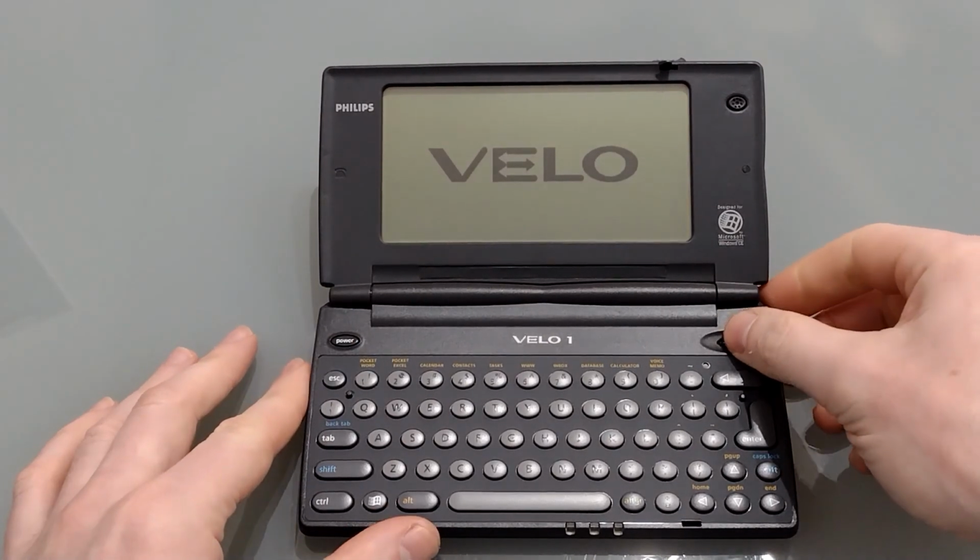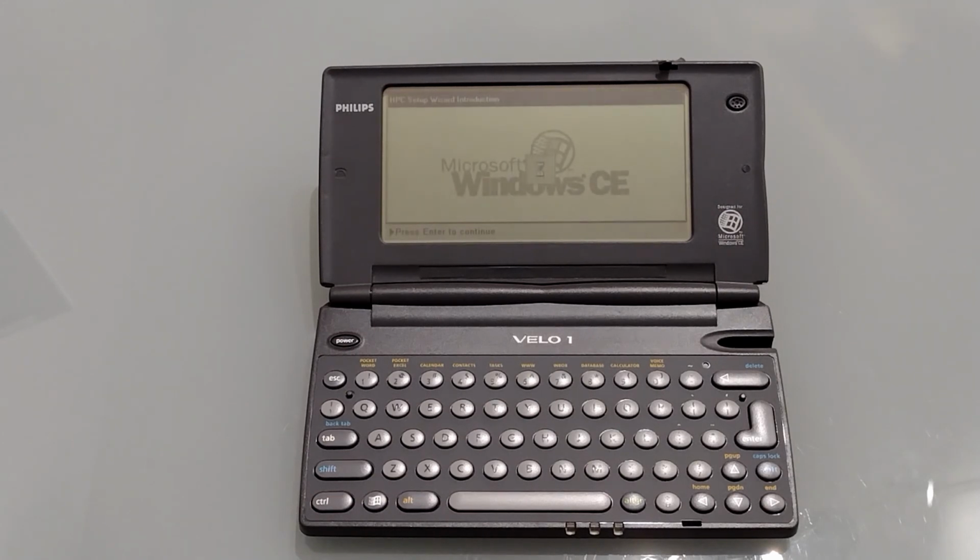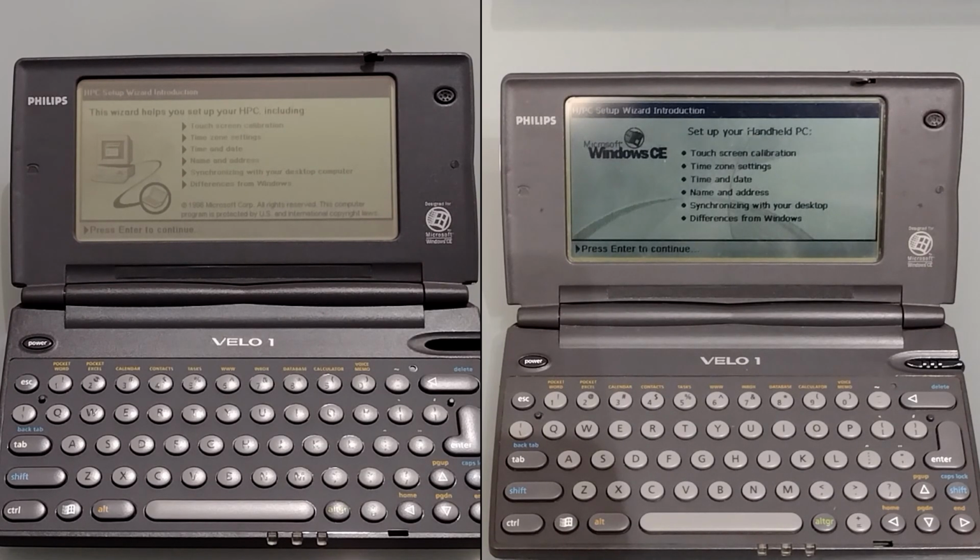Today we're finally getting to look at a side-by-side comparison of CE1 and CE2 on the Philips Velo. So let's take a look. The startup sequence on each device is very slightly different. Not in what it says, but in how the picture looks. So we'll just skip through the two of them side by side so you can see the differences, but as I say, all the text is pretty much the same.